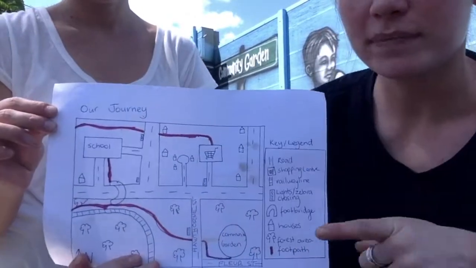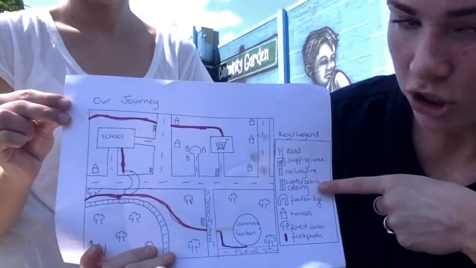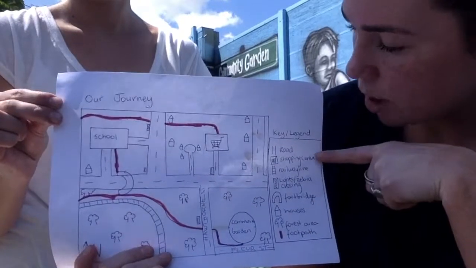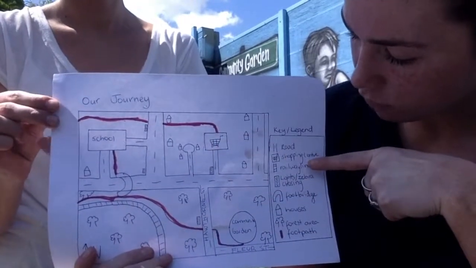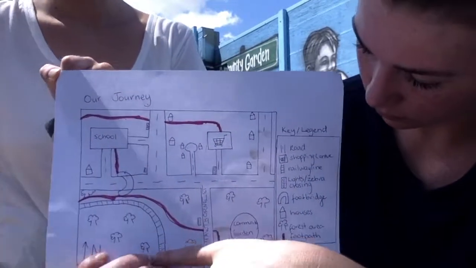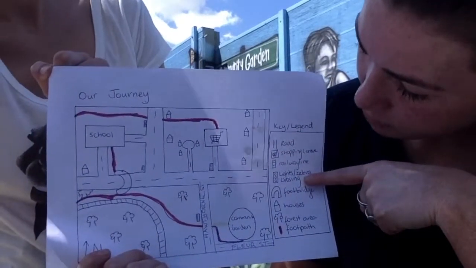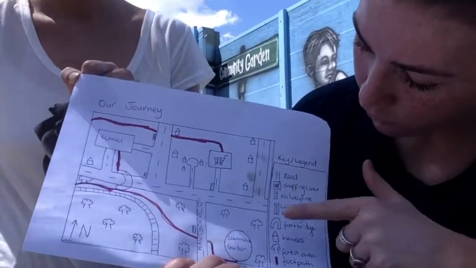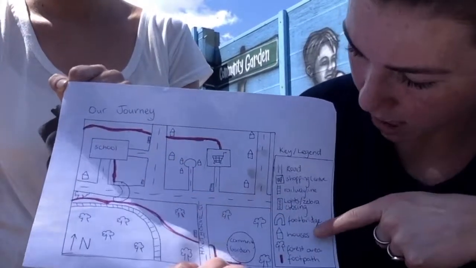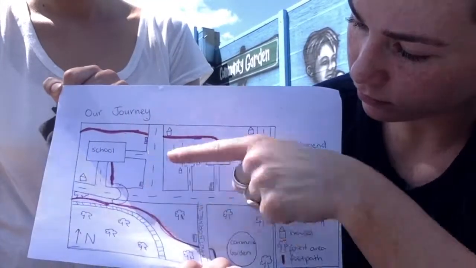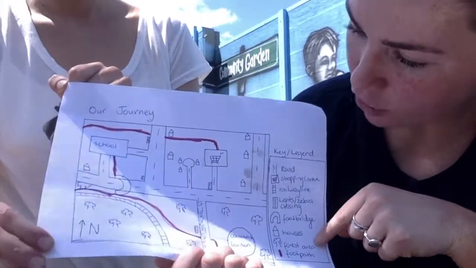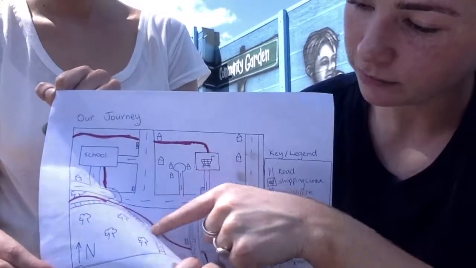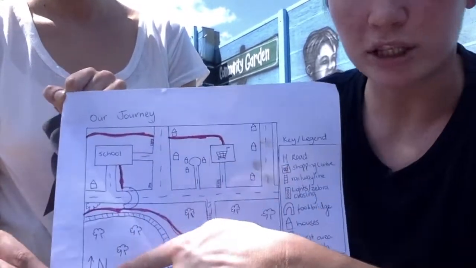Now on this map, there is a legend to help the students. Road, shopping centre, railway line, lights and zebra crossings, footbridge, houses, forest area, footpaths. There's also a north point too.